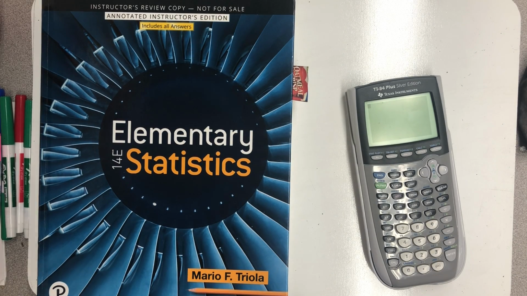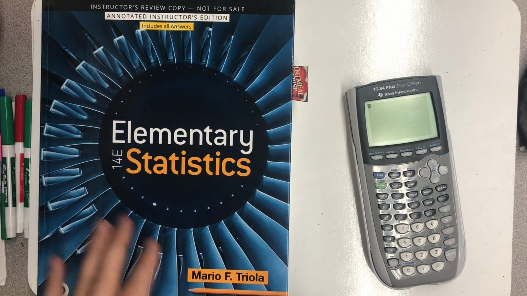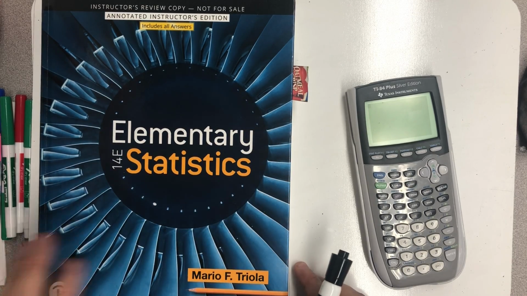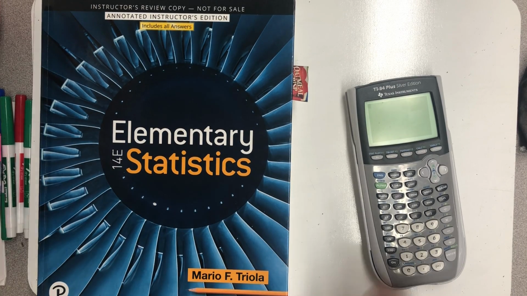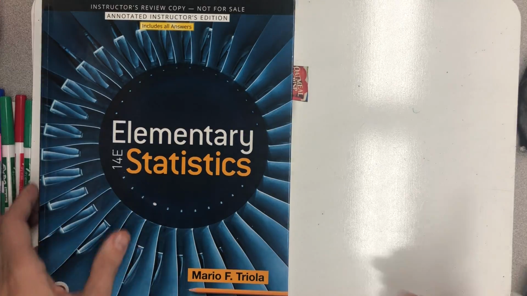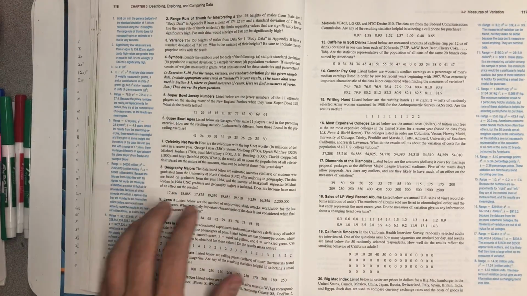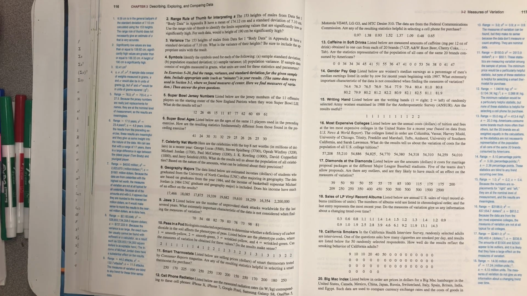This week we've studied measures of center and measures of variation. So I'd like to take some data from our textbook and see if we could just have a conversation about those things. On page 116, I'd like to look at problem number 8. The instructions in the text are: find the range, variance, and standard deviation for the given sample data.